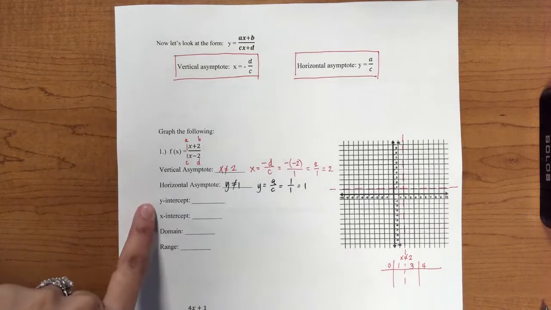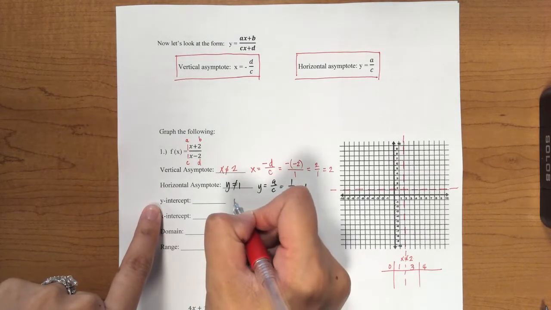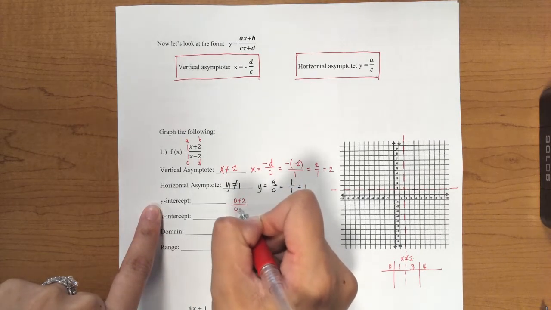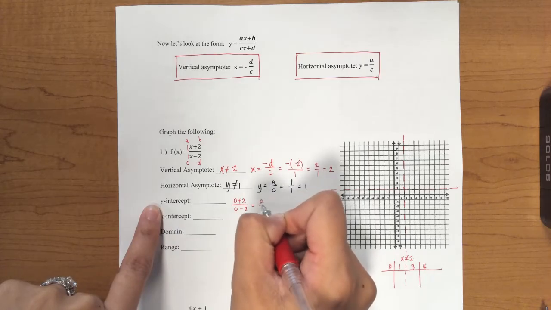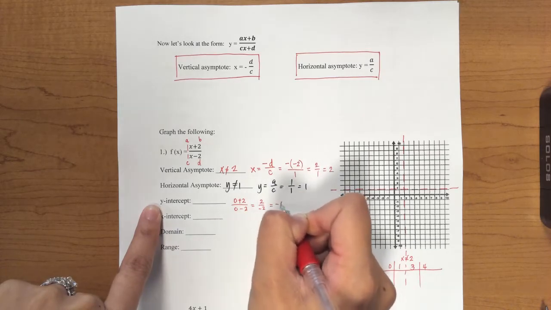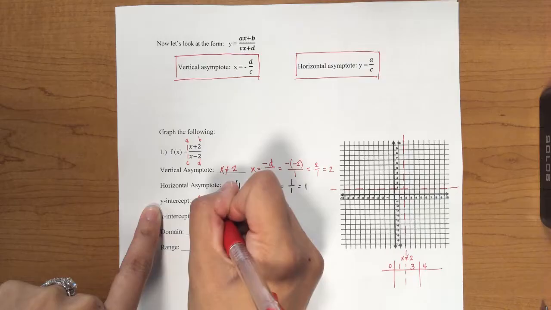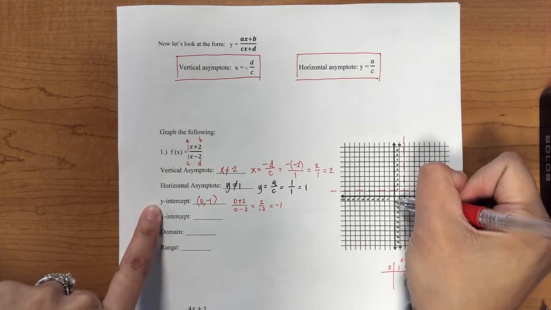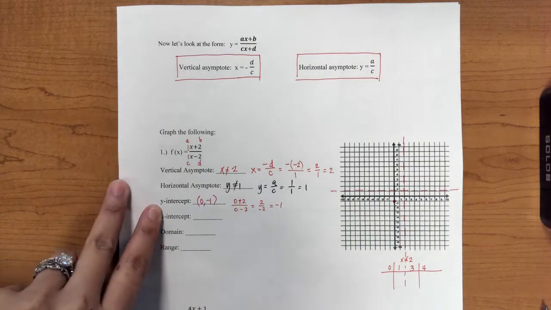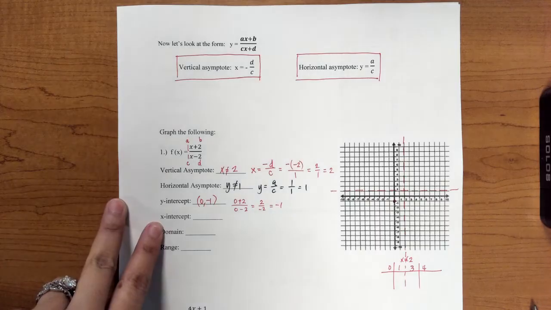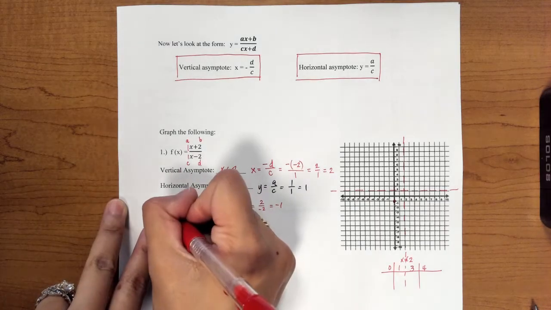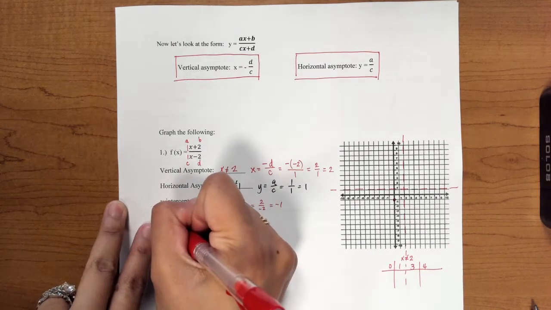Which is perfect because we want a y-intercept, so 0 plus 2 over 0 minus 2. 2 over -2 is -1. 0, -1 right there. And then my x-intercept: we had x equals 0, so now we want y equal to 0.